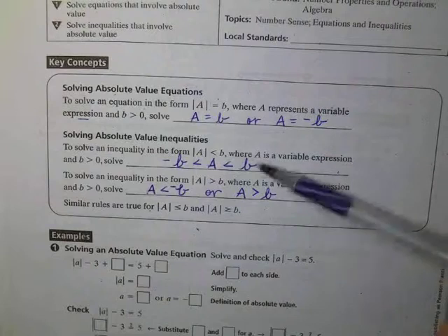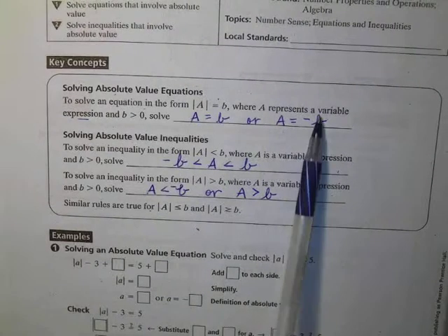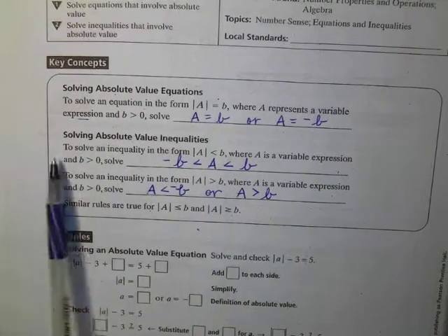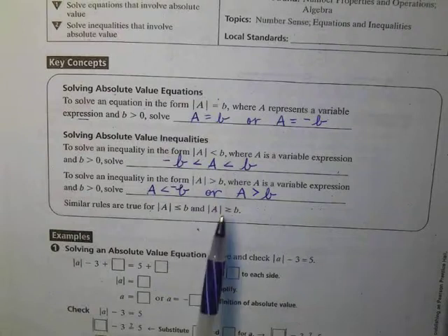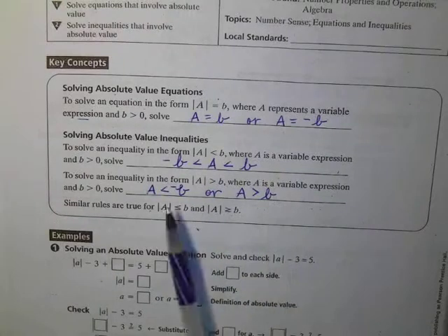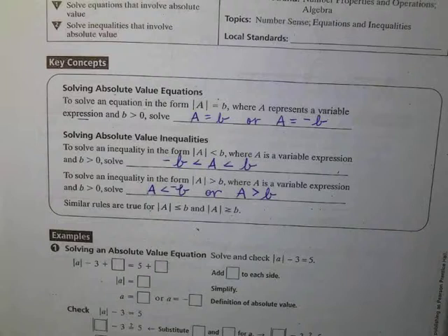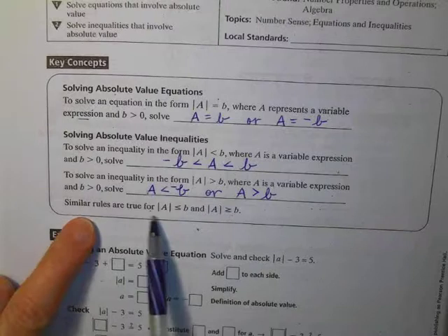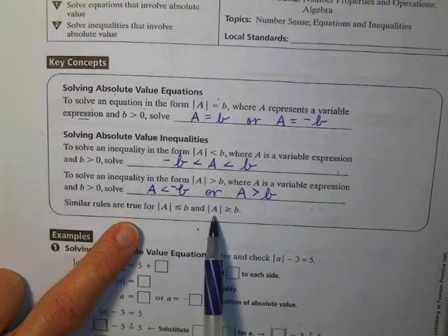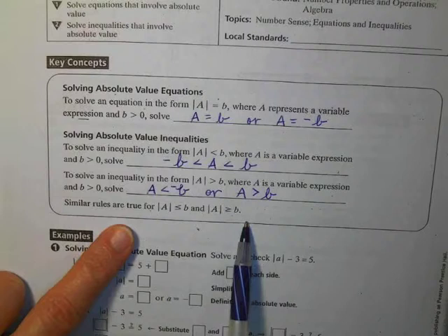Okay, the equation is pretty intuitive. The inequalities, though, you're going to have to memorize or learn the difference between less than absolute value inequalities and greater than absolute value inequalities. One comes out as an and statement, the other is an or statement. The greater thans are the or statements, less thans are the and statements. Also, just to note, similar rules apply for the absolute value of A less than or equal to B and the absolute value of A greater than or equal to B.